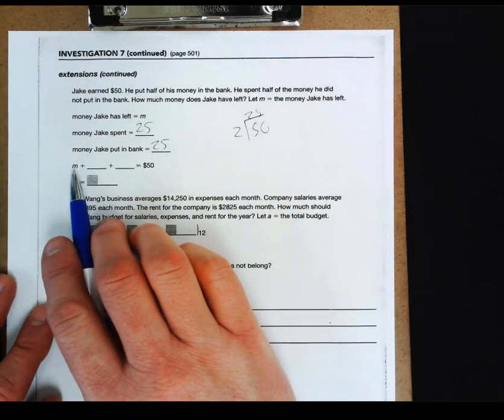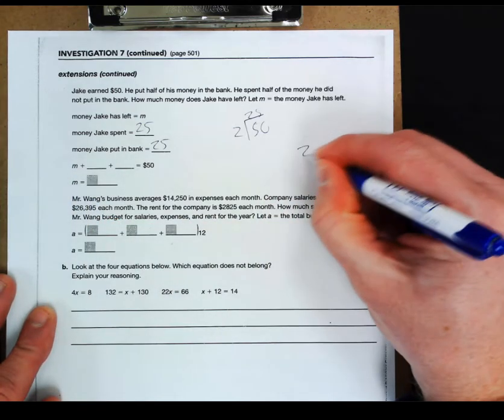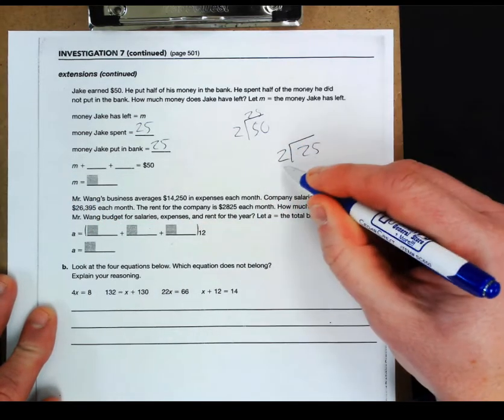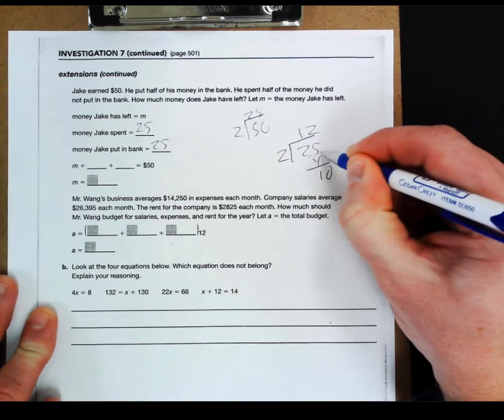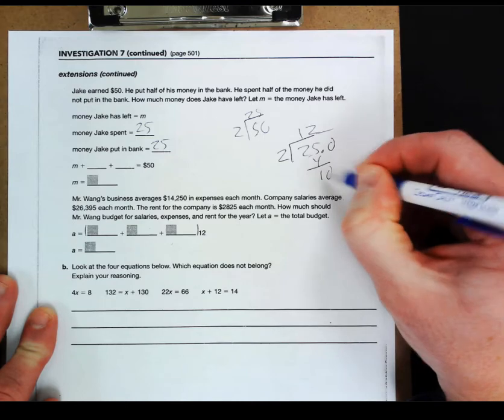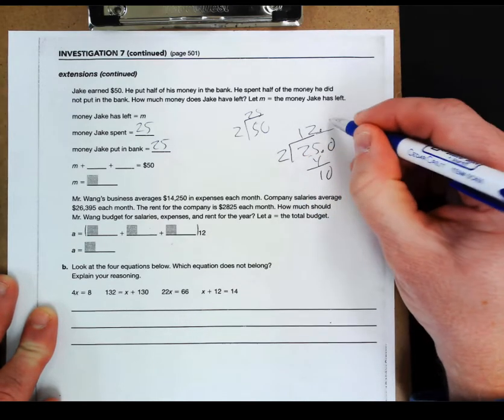Okay, so I would have M, money Jake has left. I would have to do 25 and divide it by 2. That goes in there once. That goes in there twice. That's a 4. I subtract, I get a 1. Add a decimal, add a 0, bring it down. 12. 2 goes into 12 5 times.